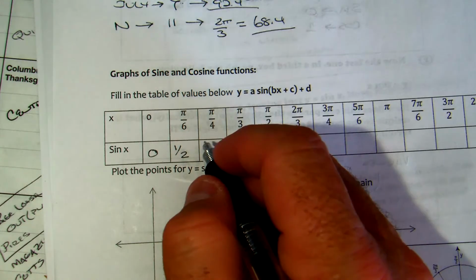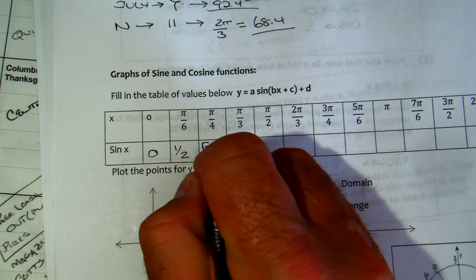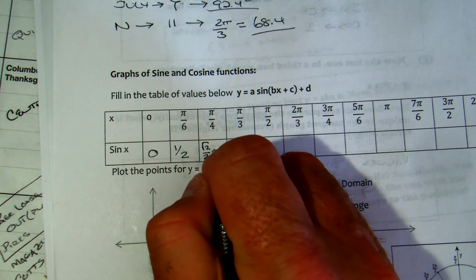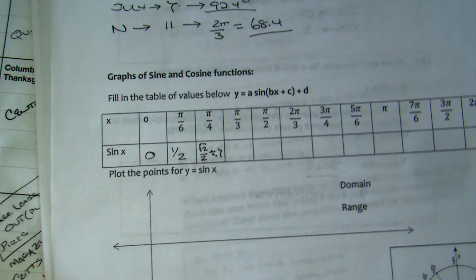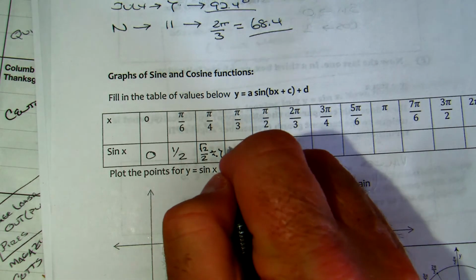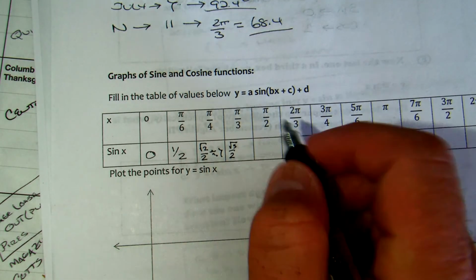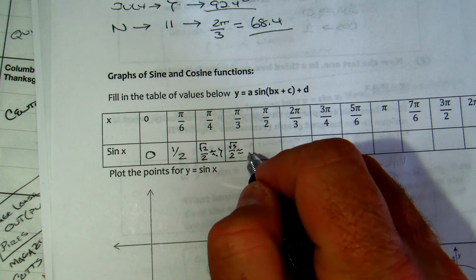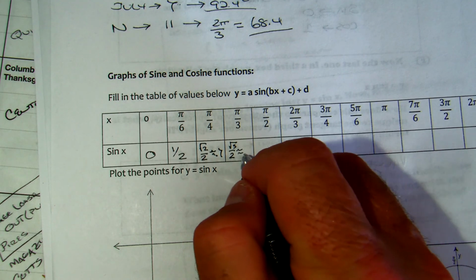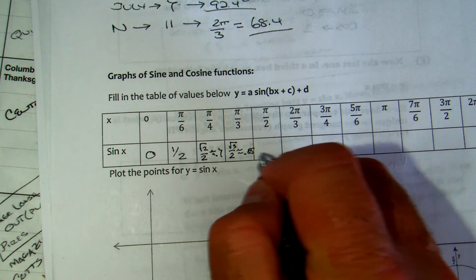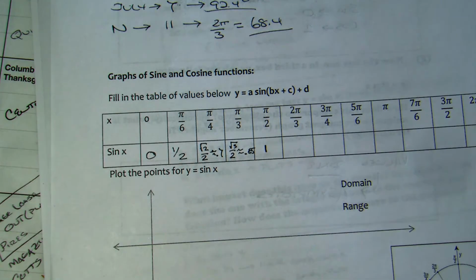If I do pi over 4, I get root 2 over 2, which is approximately 0.7. If I do pi over 3, I would get root 3 over 2, remember? Which is about 1.7 divided by 2, about 0.85. And finally, I get pi over 2, which is 1.